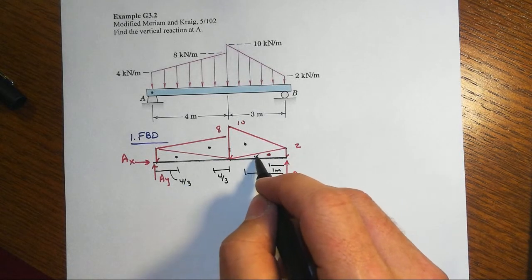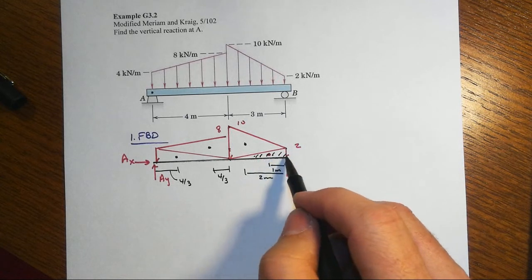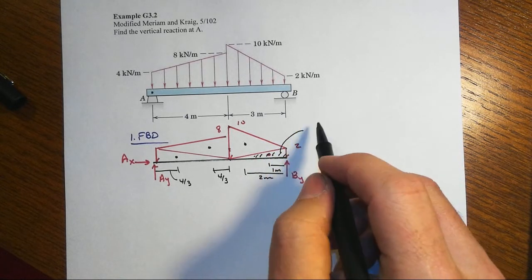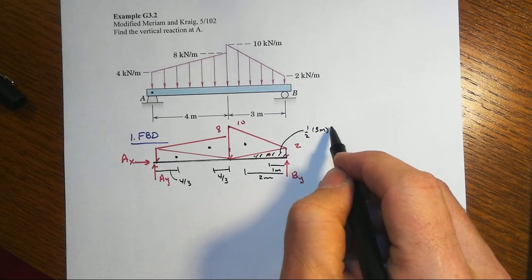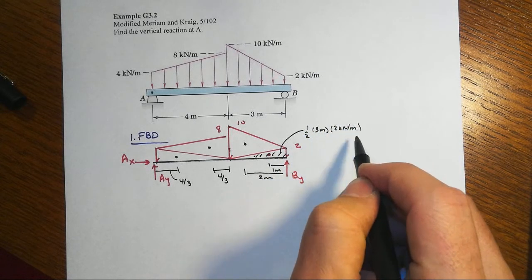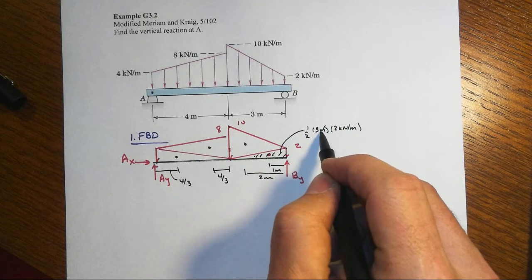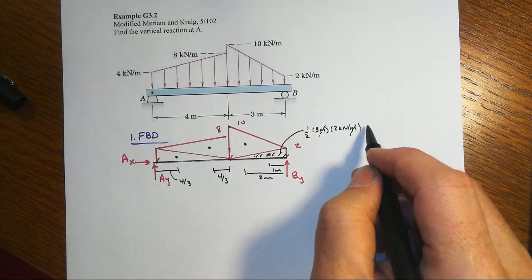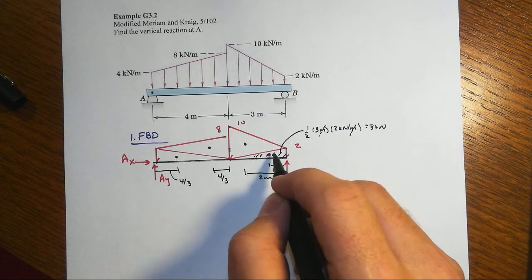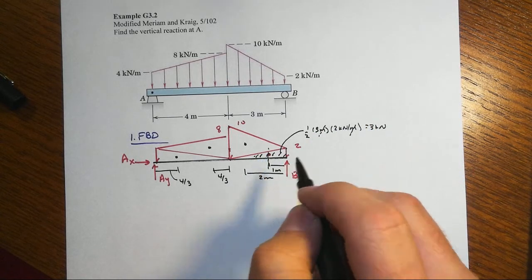The area is going to be 1/2 base times height, so that's going to be 1/2 of base, 3 meters, times height, 2 kilonewtons per meter. Look at the units. Meters cancel out. So 2 goes away also, and we're left with 3 kilonewtons for the effective load right there.